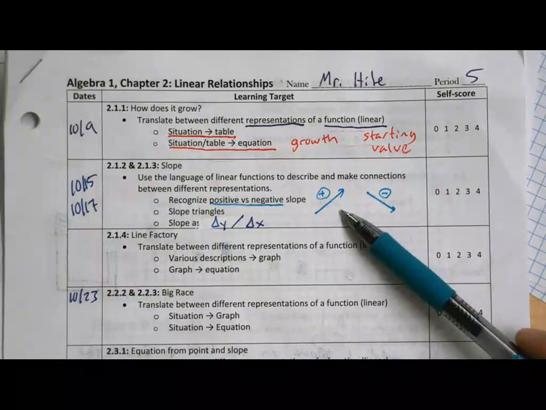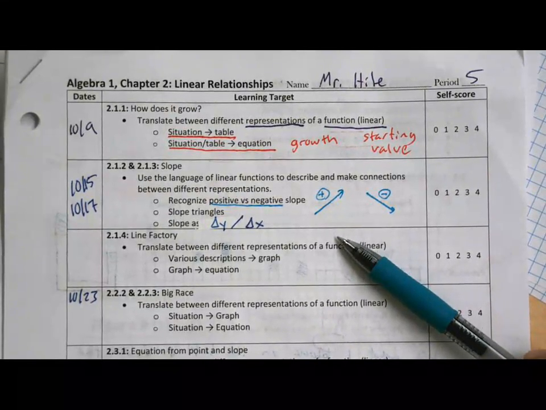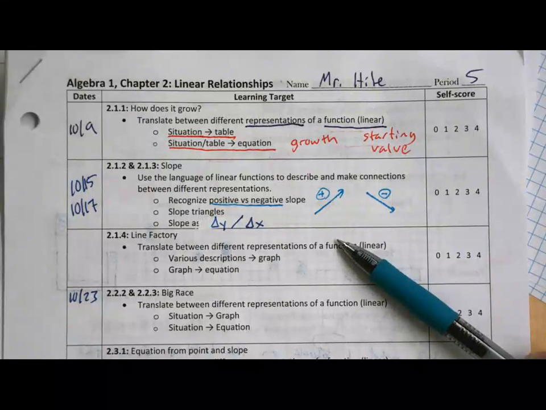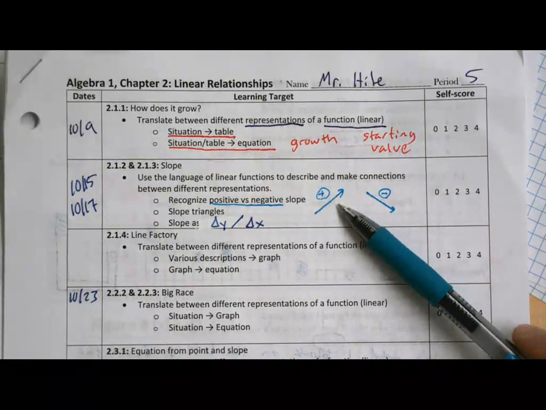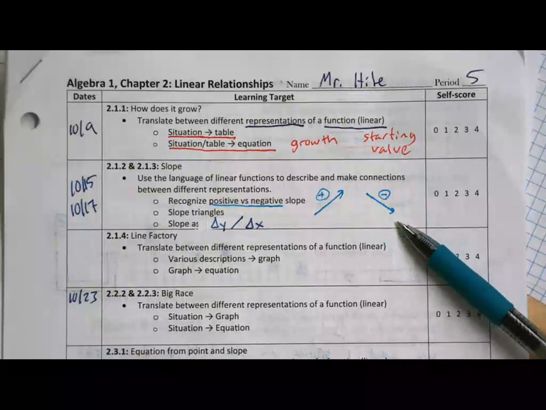Did you guys draw these little arrows on your page? Can I get everybody's attention up here, please? I know you're going to have to turn your head sideways now. Positive slopes go uphill like this, negative slopes go downhill like this.